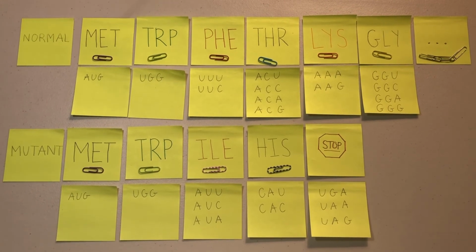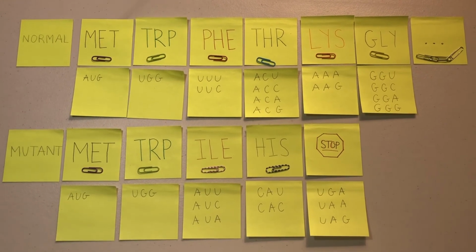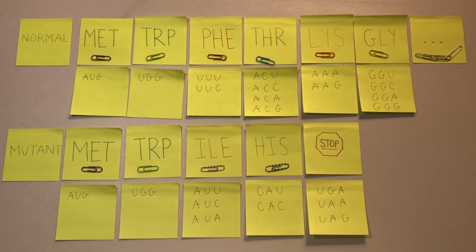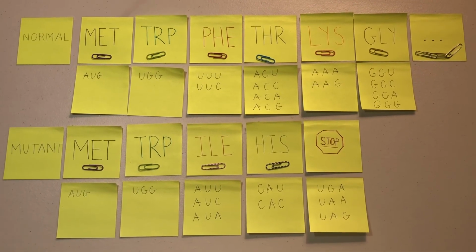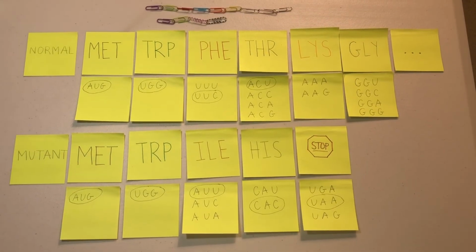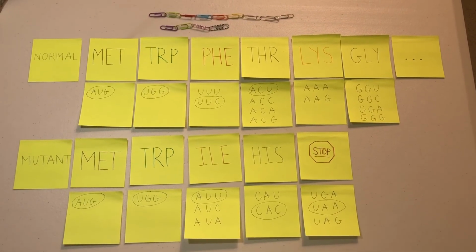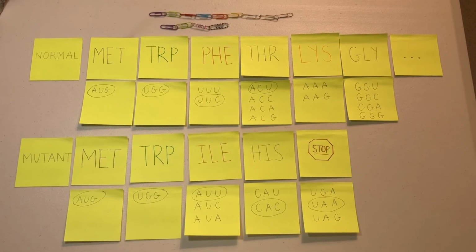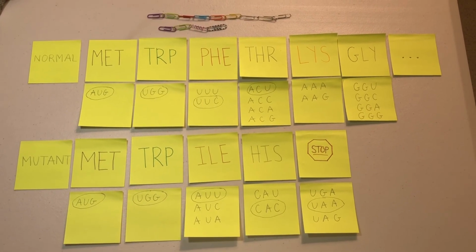Lastly, the codons for lysine and glycine could be any of those, since it can't be determined using the mutant protein anymore because that amino acid sequence ended with a stop codon. Here's the complete coding sequence of the mRNA that codes for the mutant and normal proteins side by side so you can get a better look along with our paperclip amino acid chain.